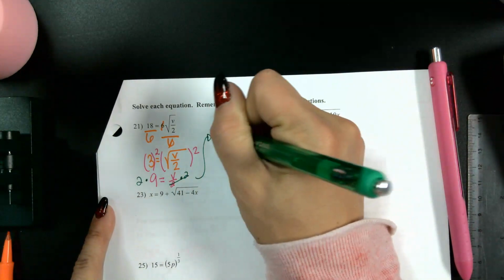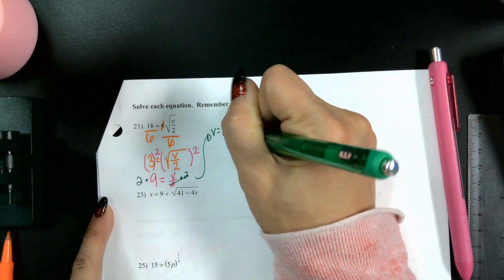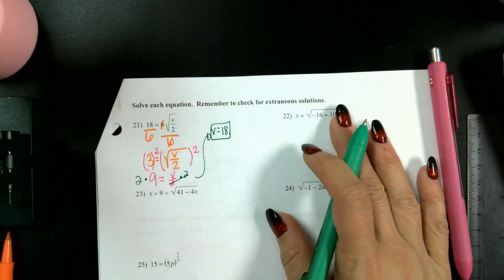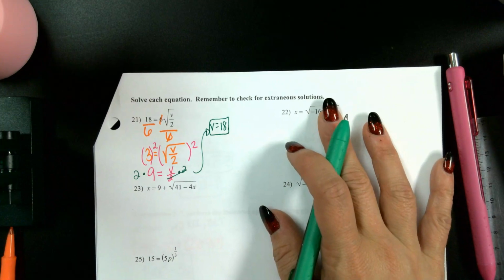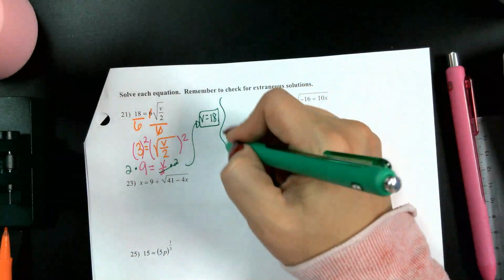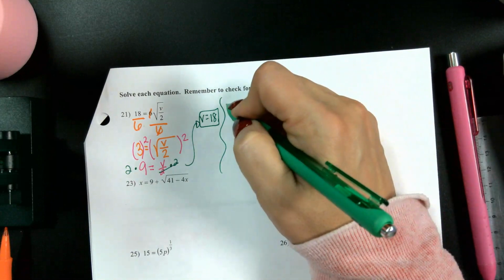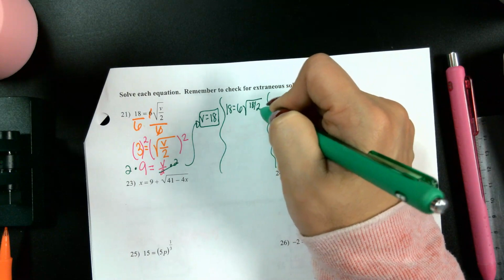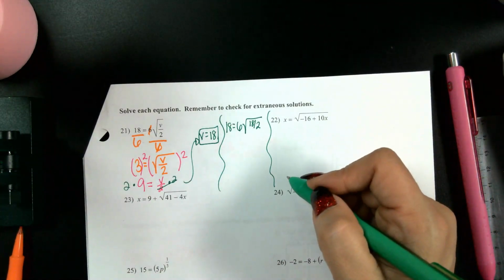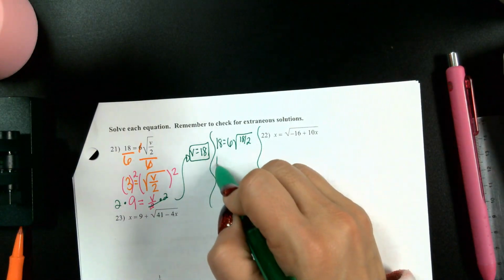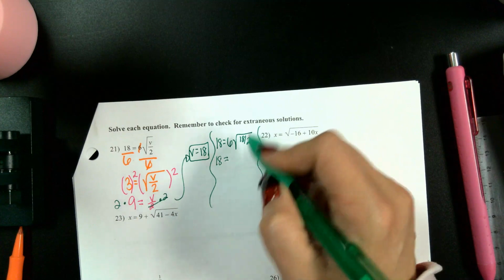So v equals 18. Now you are supposed to check for extraneous solutions, which means I should take this 18 and plug it into the original. So I would write 18 equals 6 radical 18 divided by 2. So I just rewrote my original equation, plugging in the number 18 where the v was. So now let's see if this actually equals 18.